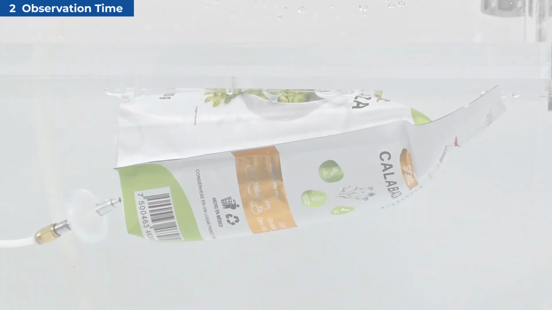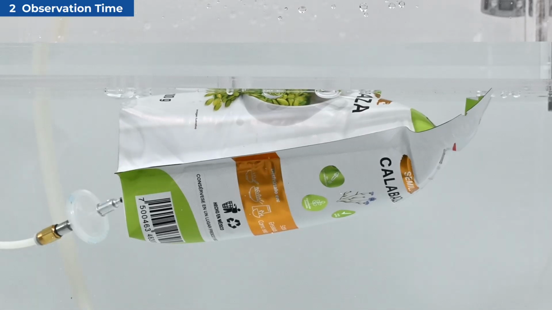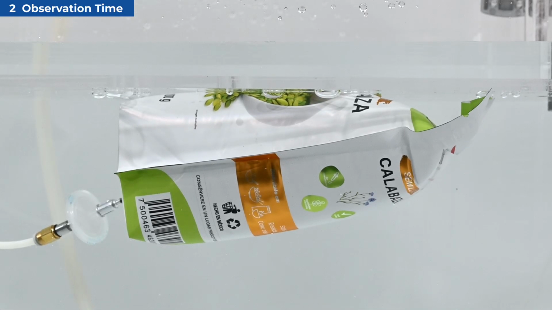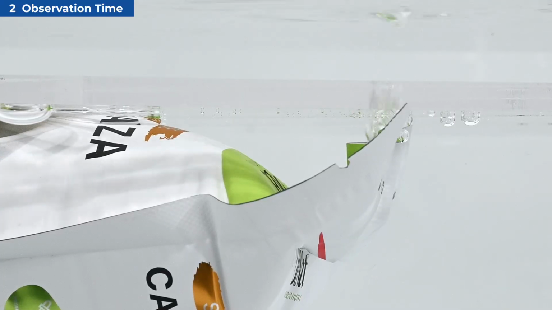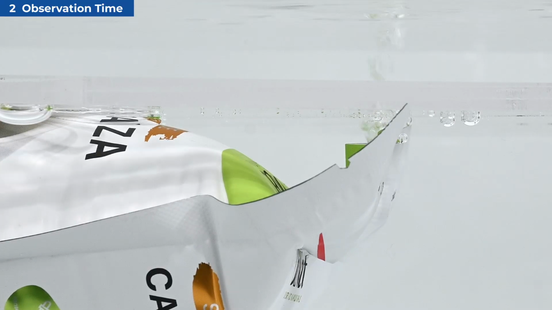In addition, some packages may change behavior under internal pressure. They may inflate, tension the seals, or even slowly open along the seal edge. It is important to define a reasonable maximum observation time and avoid interpreting delayed mechanical behavior as a true leak.